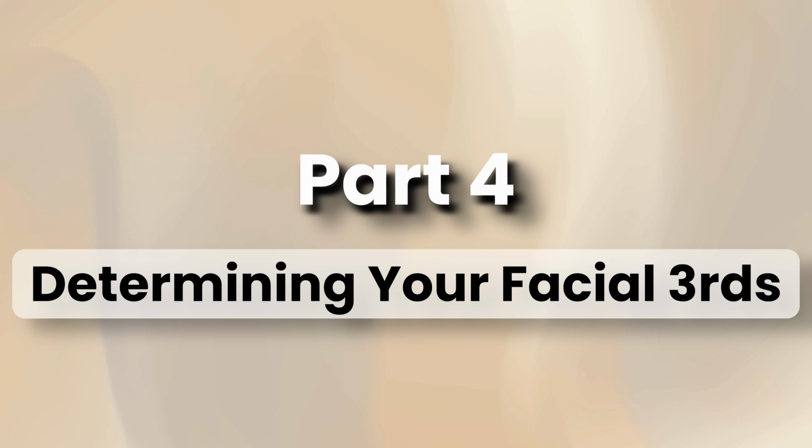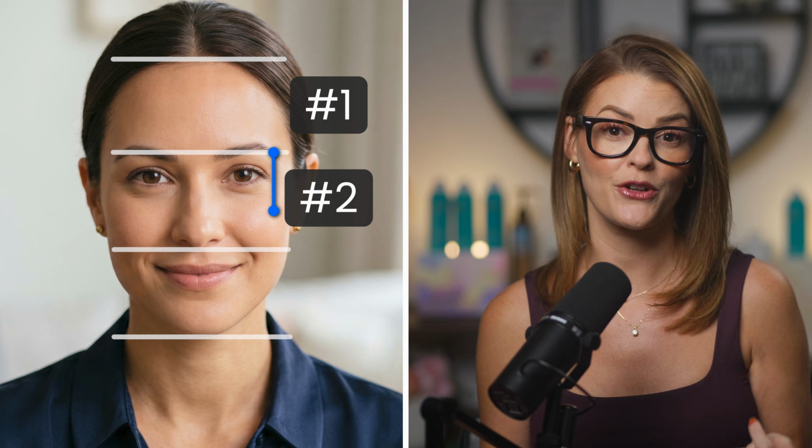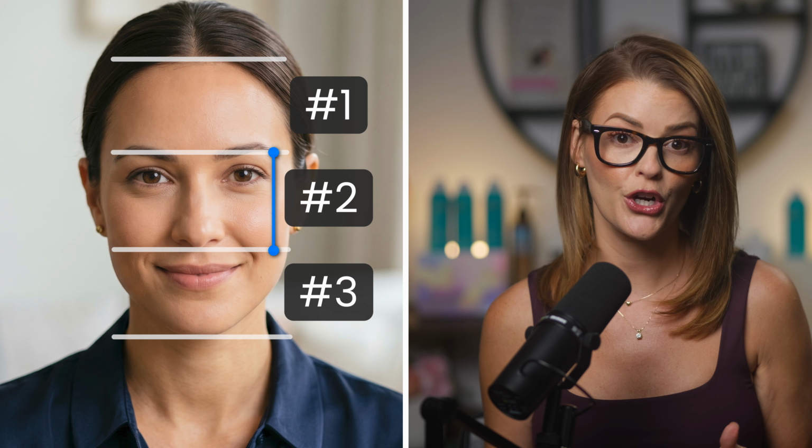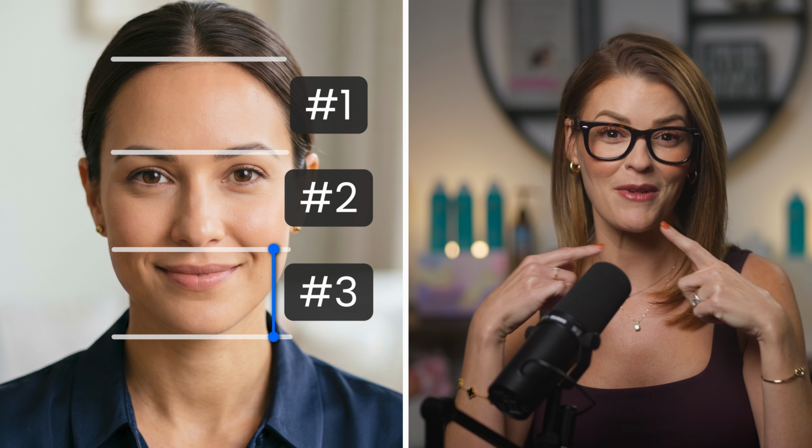Your face is divided into 3 vertical sections known as your facial thirds. So your top third goes from your hairline to right in between your brows. Your middle third goes from in between your brows to right under your nose, and your lower third goes from under your nose to the bottom of your chin. So most people have one third that is longer or shorter than the others, and then some of you are blessed to have balance between each third, which I'm very jealous of. But the relationship between each third helps determine which haircuts and parts work best for you.